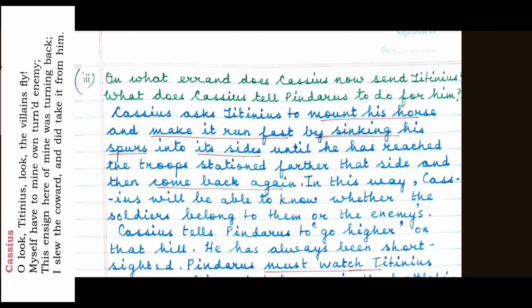Cassius asked Titanius to mount his horse, number 1, and make it run fast by sinking his spurs into its sides, number 2, until he has reached the troops stationed farther that side, and number 3, and then come back again. In this way, Cassius will be able to know whether the soldiers belong to them or the enemy. So this is the errand, the task entrusted upon Titanius by Cassius.